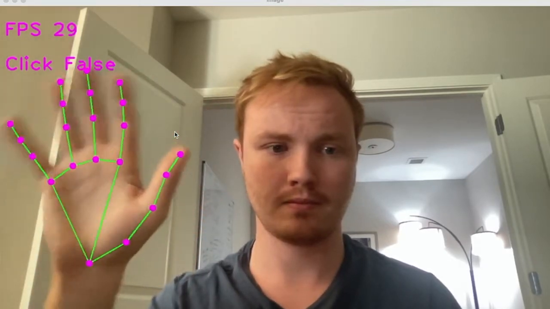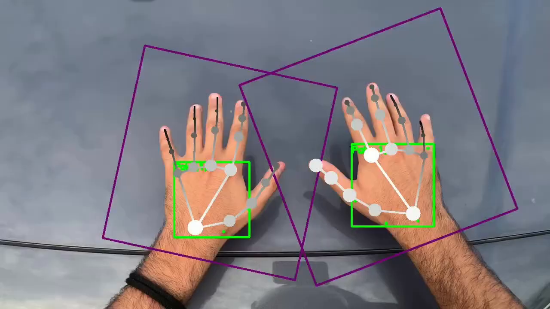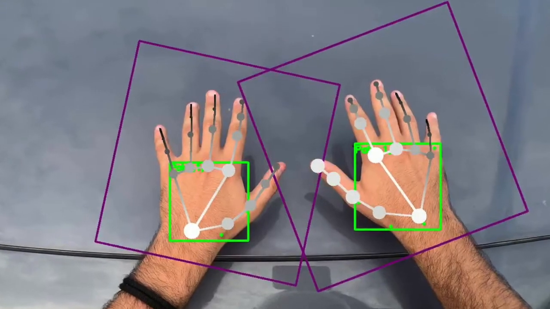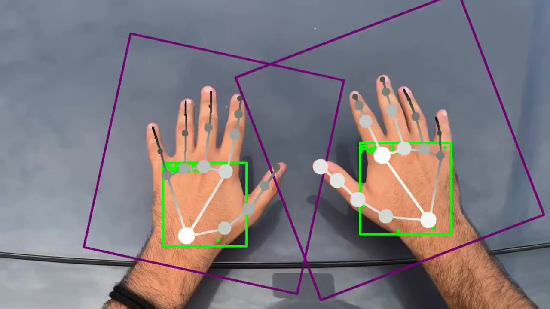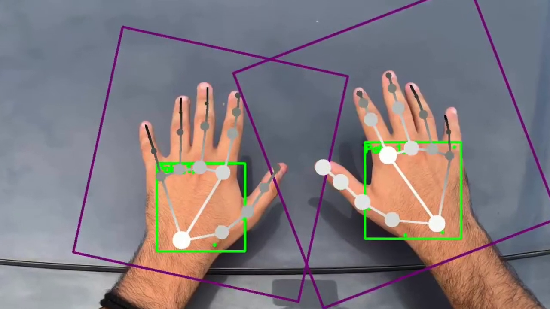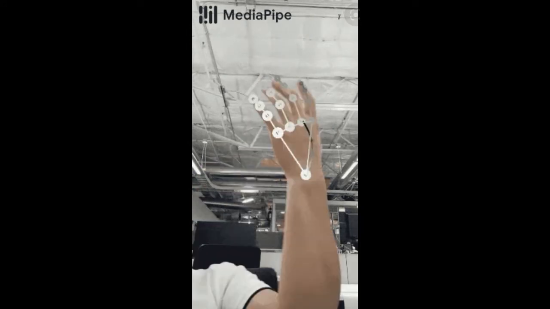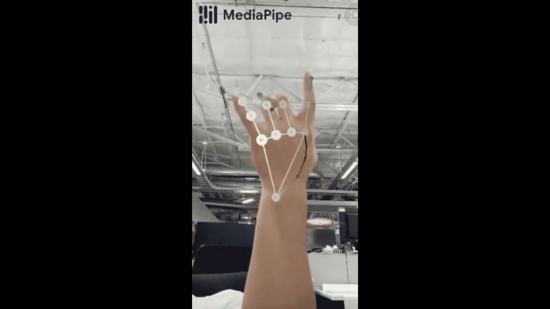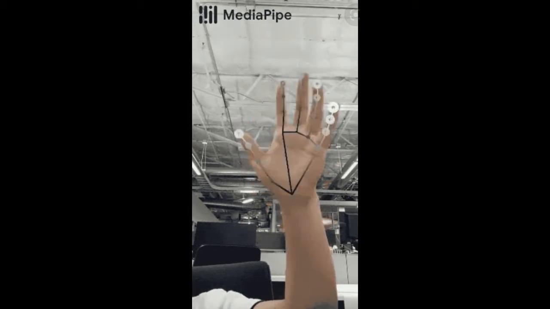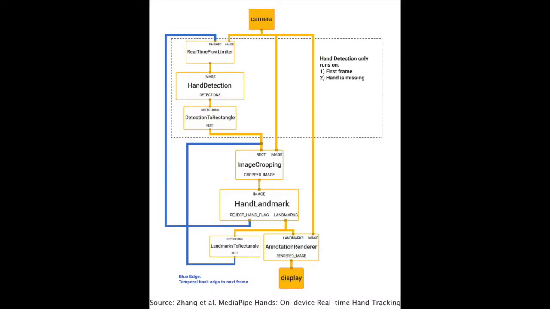MediaPipe can run so fast because it generates these 21 landmarks using a two-step process. Firstly, a relatively fast palm detector scans the entire image and crops out an oriented bounding box containing roughly the hand. This massively reduces the burden on the neural network used to locate the remaining 21 landmarks. Firstly, because the crop box has so many fewer pixels, and secondly, the orientation and scale of the crop box provide a layer of data normalization, which makes the neural network's job much easier. We'll use some of these techniques in the next steps of our own project.